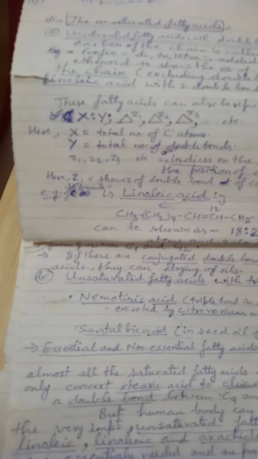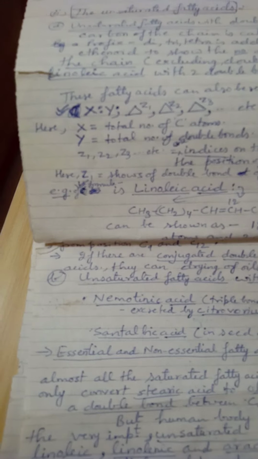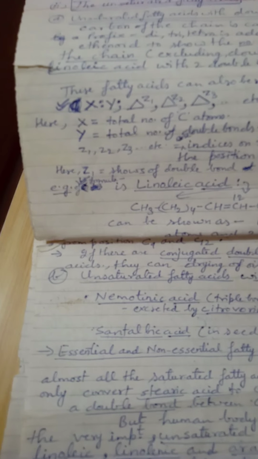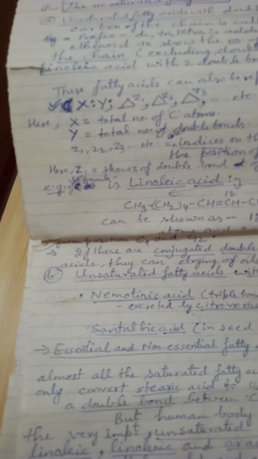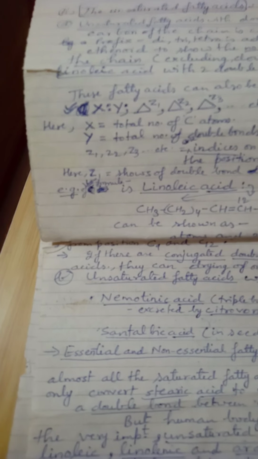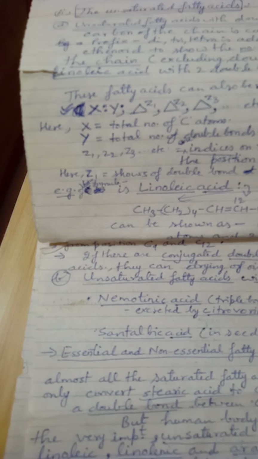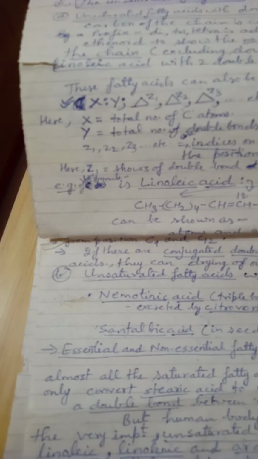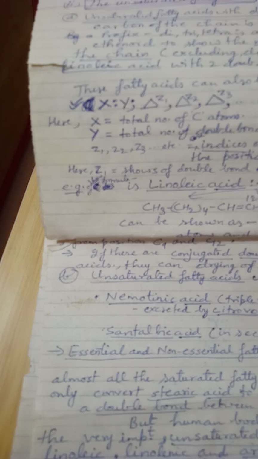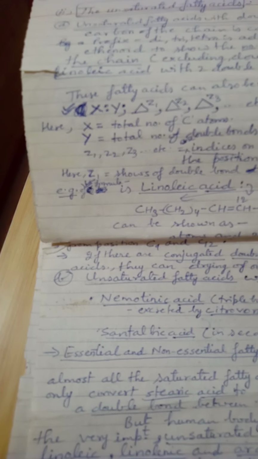Then the next and last section you could have in your question paper is essential and non-essential fatty acids. What are the essential and what are the non-essential fatty acids could be asked there. You could have a question that the human body cannot synthesize a very important fatty acid named linoleic, arachidonic acid.